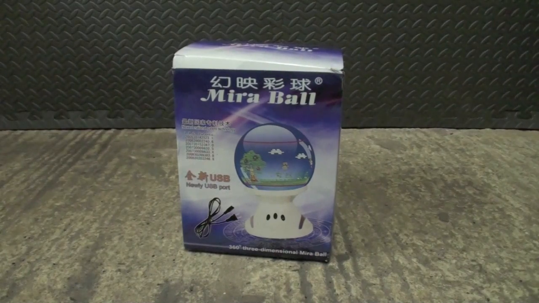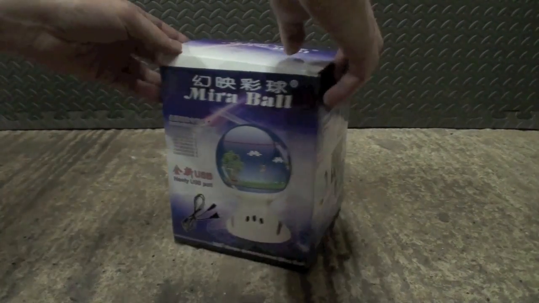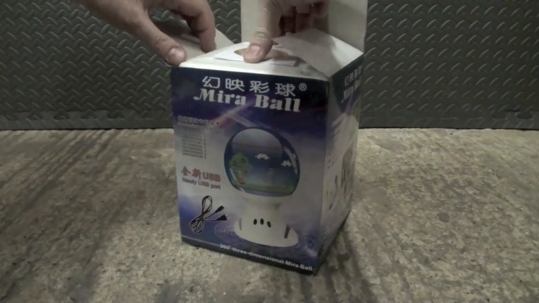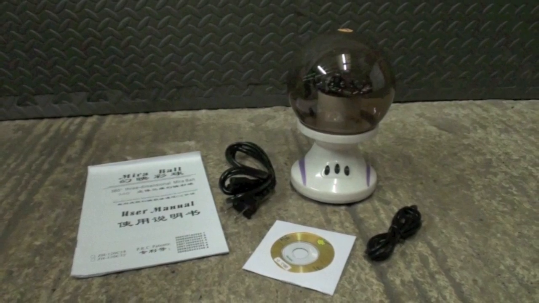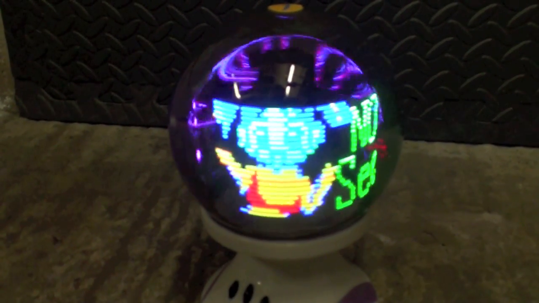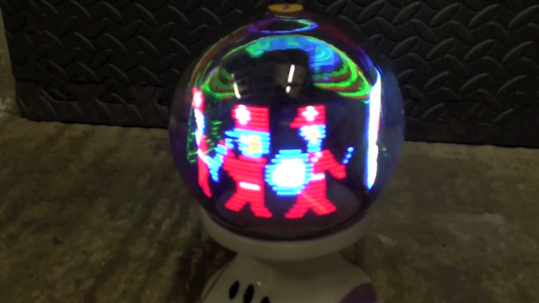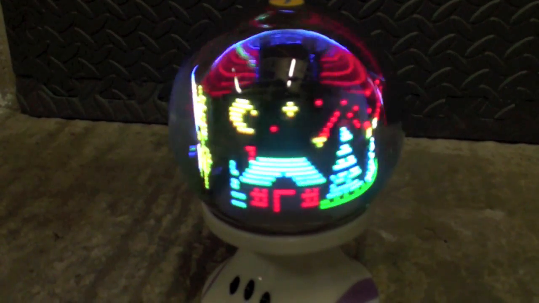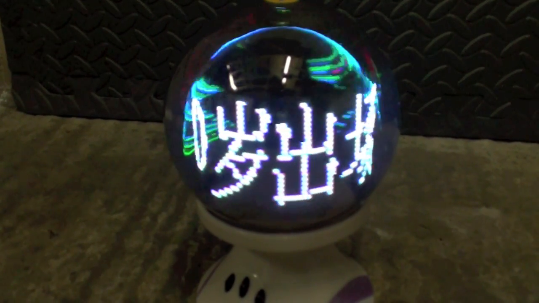I'm always on the lookout for interesting things to review from eBay, and with that in mind I bought this thing. It's called the Mira ball, and it does this. It's a moving message display that can show text, simple graphics, and even basic animation.